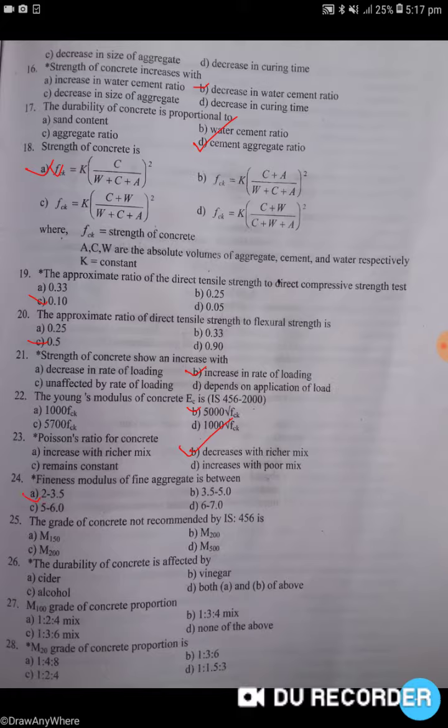The grade of the concrete recommended by IS 456 is M. The answer is M50, which is not recommended. The durability of concrete is affected by cinder, vinegar, both A and B of the above.